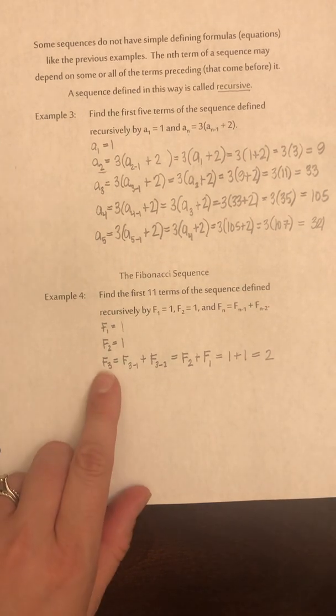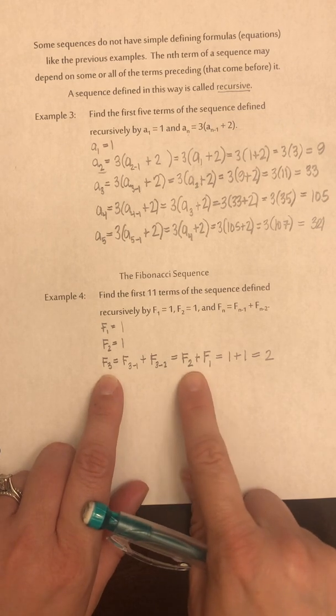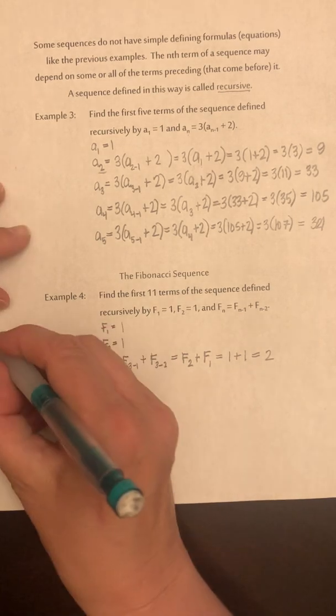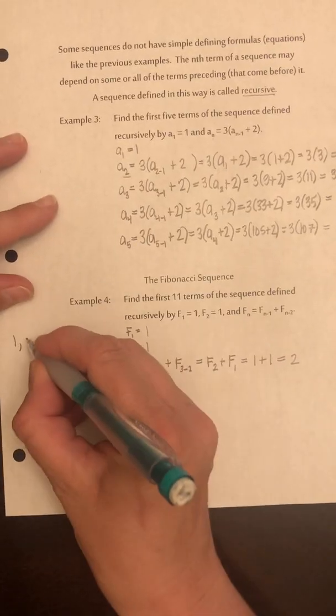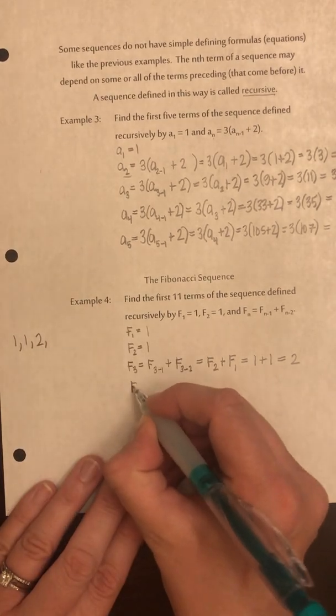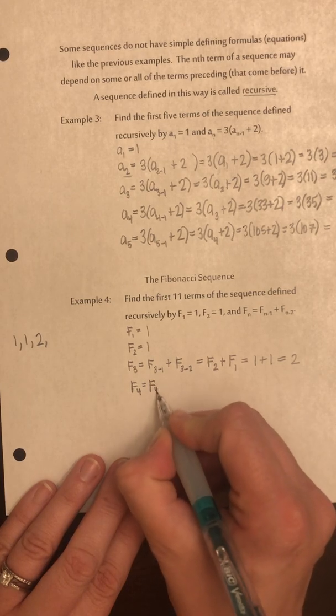So basically what this formula is telling us is whatever term you need, the 2 in front of it add together. So far we have 1, we have another 1, we have 2. Let's try for the fourth. So again, n is 4.